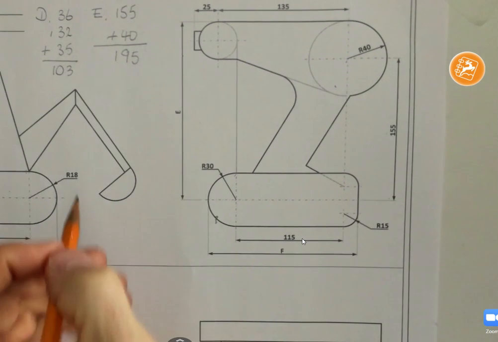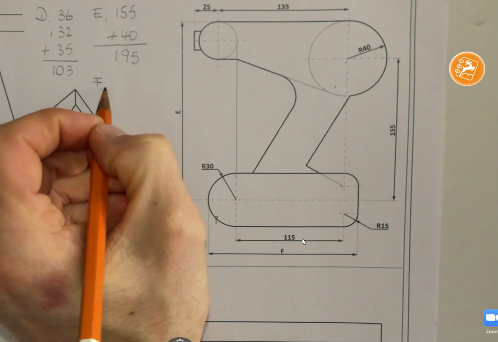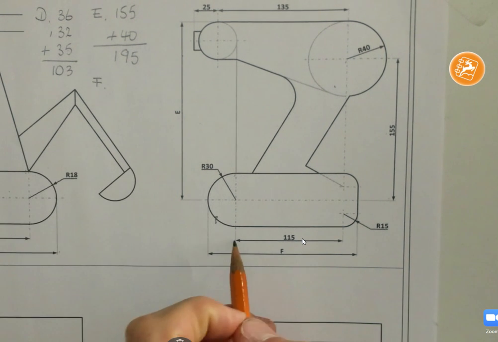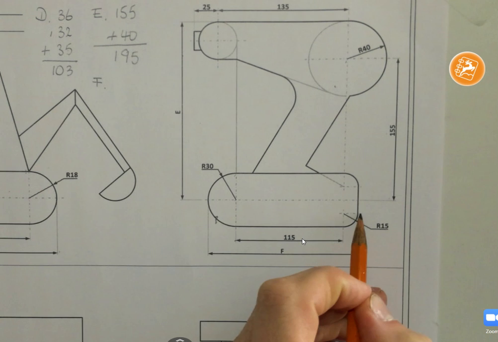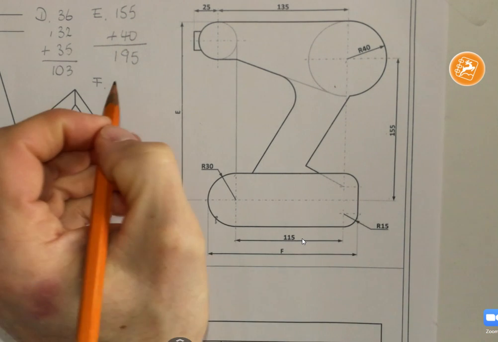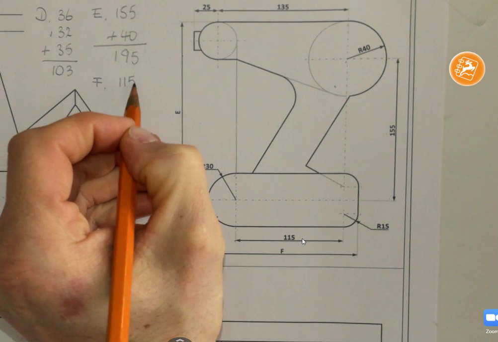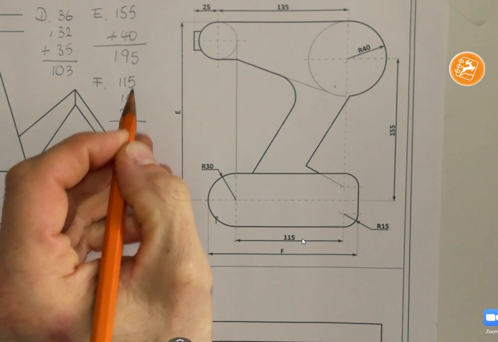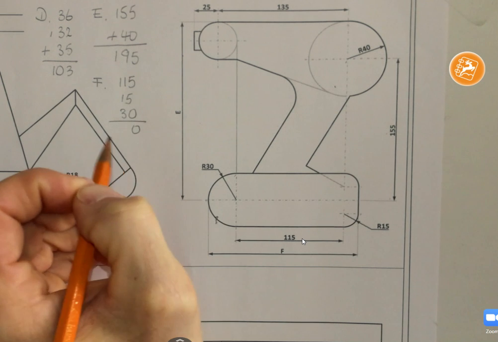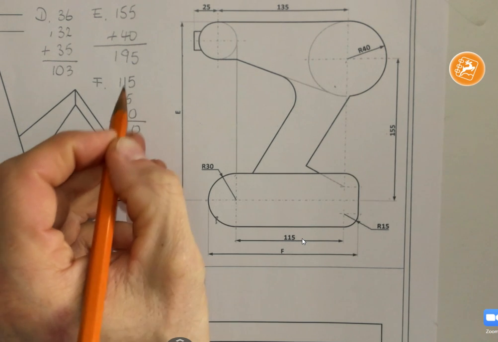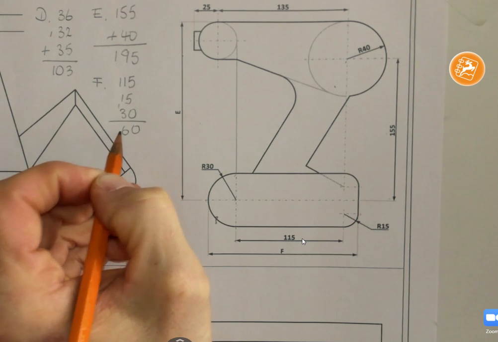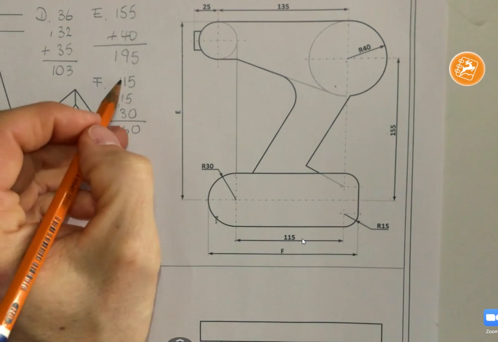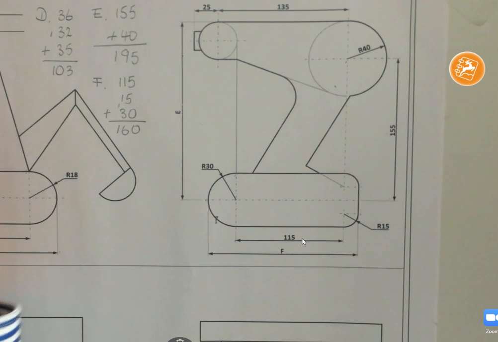Let's move over now to F. Okay, so F, we can write F here. So we have 115. We have a radius 15 and we have a radius 30. So we'll add those up here now. 115, 15 and 30. Okay, 5 and 5 is 10. Put the 0 down, carry the 1. 1, 2, 3, 4, 5, 6. Okay, and bring down obviously our 1. So we have 160.